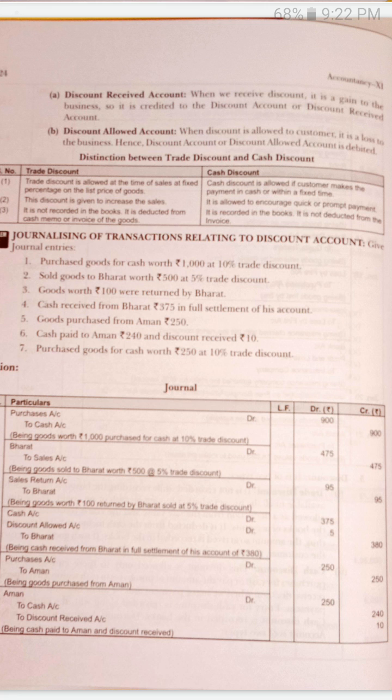So at the time of sale to Bharat, 5% is a trade discount. So 5% means what is the amount? 500 into 5 by 100, what is the amount? 25.